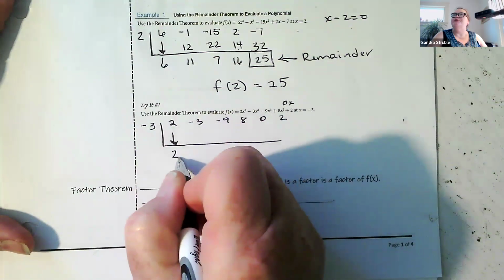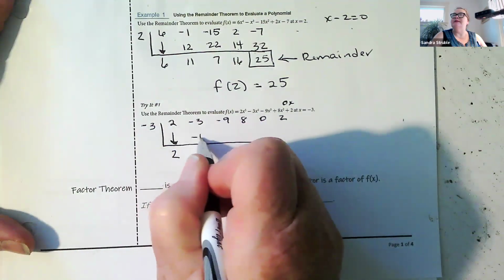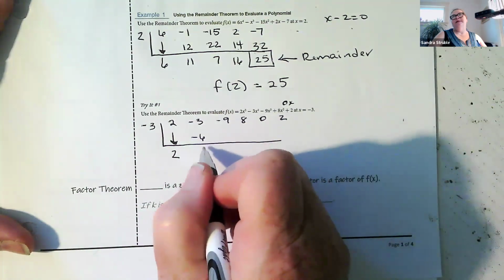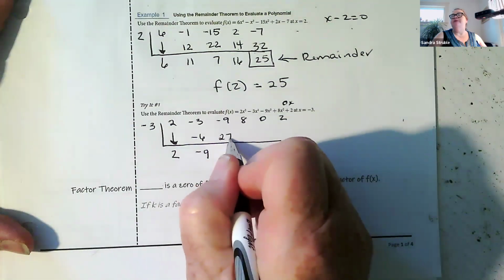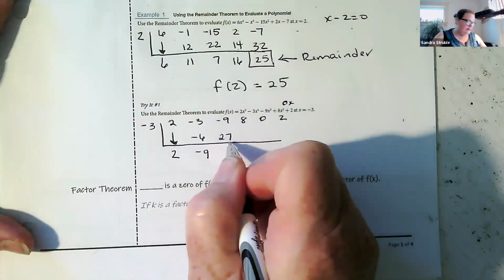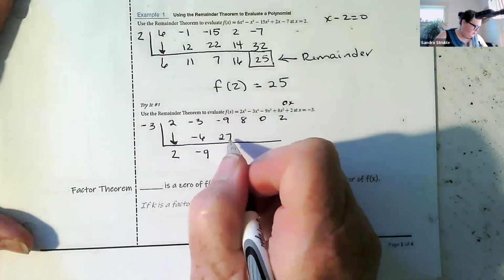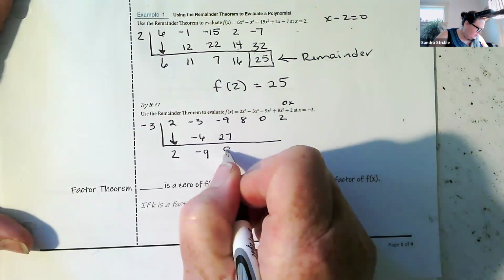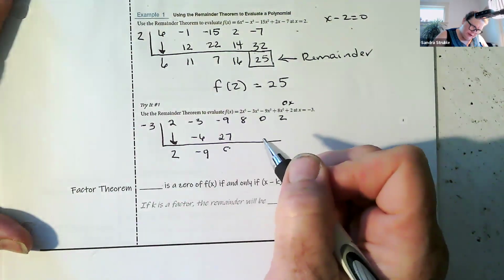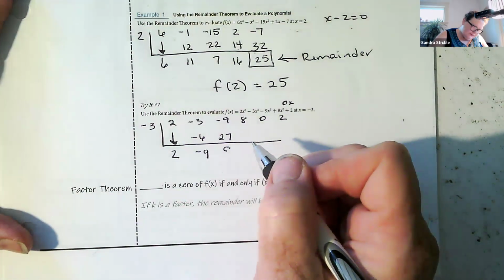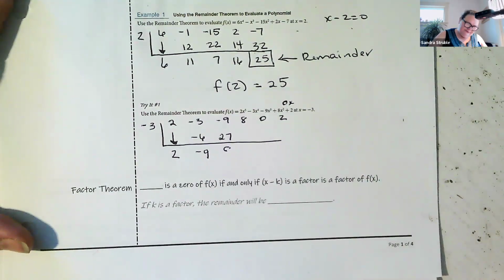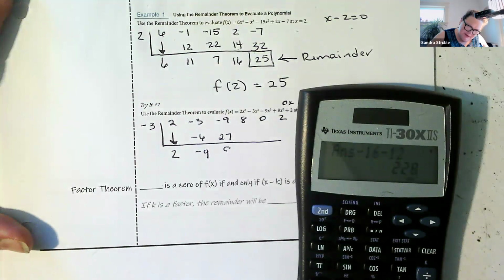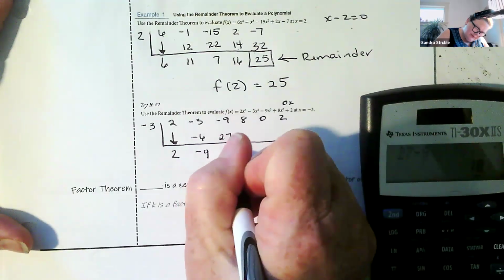So bring down your 2. -3 times 2 is -6. -3 minus 6 is -9. -9 times -3 is +27. -9 plus 27 is, did I do this one? Yes, I did. 9. No, that's not right. Hold on, I got different numbers here. Oh, I did it wrong on my paper. Good for me. Oh, humans. 27 minus 9, 18. That's what I thought it was.